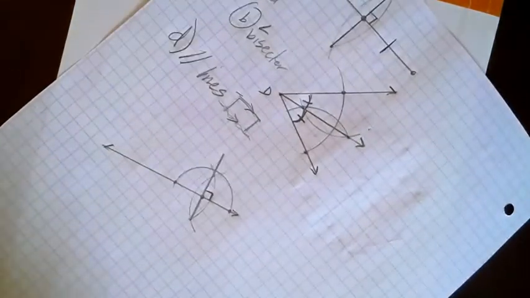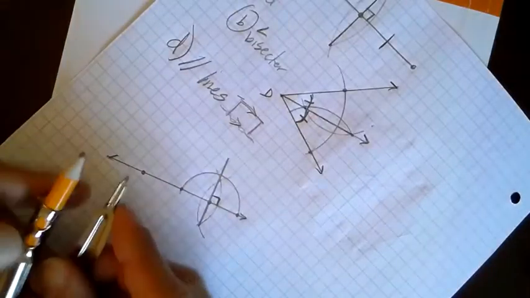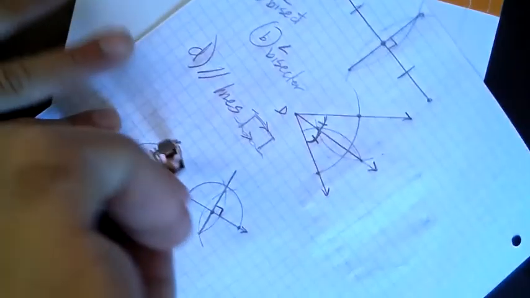So let's do the exact same process. I'm going to put my other post there, and first I need to make sure that I have this one arc here. And why do we do this again?